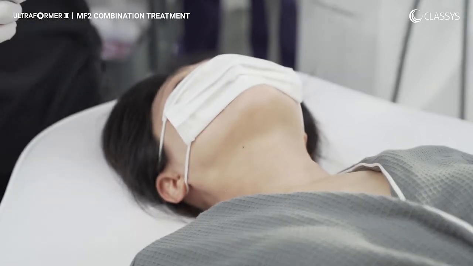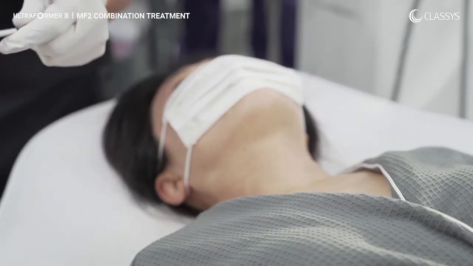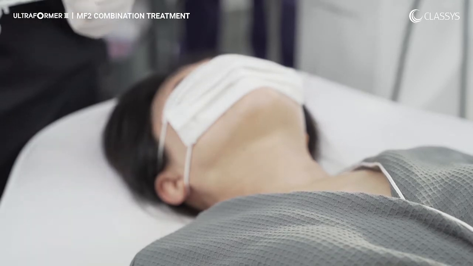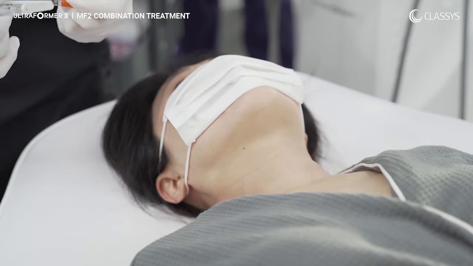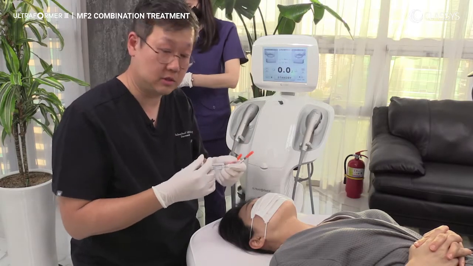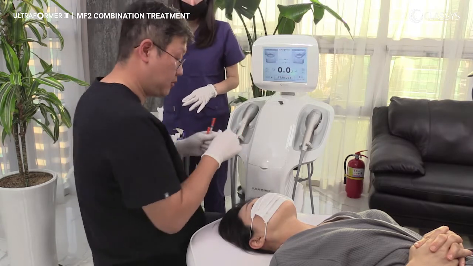And usually sometimes we use very small insulin syringes to make spot by spot or bead by bead injections. So we will prepare some of these fillers and we will move on to this.